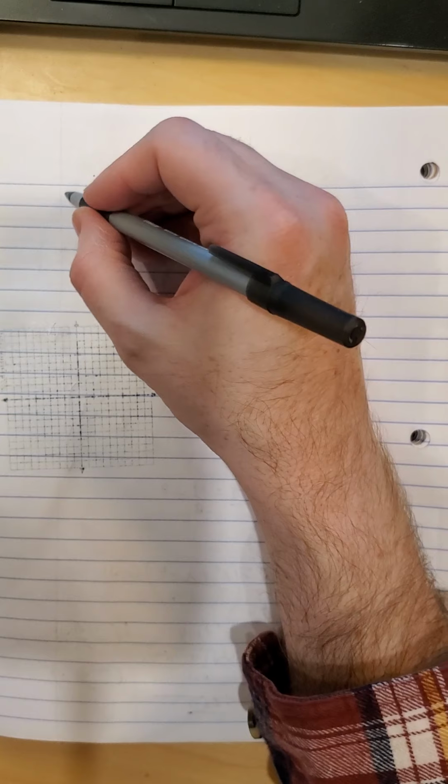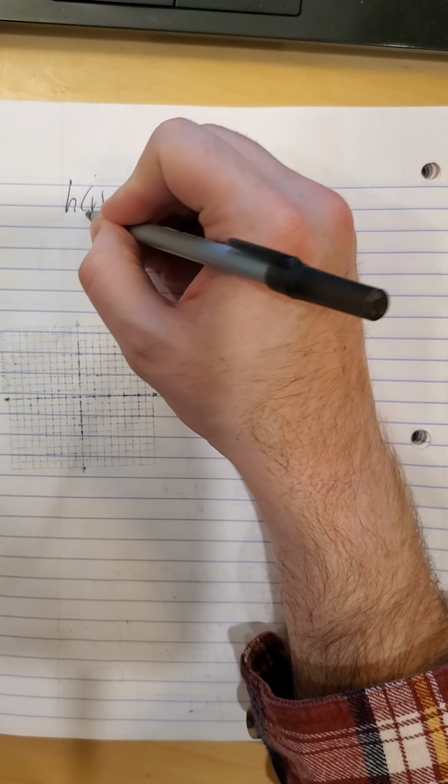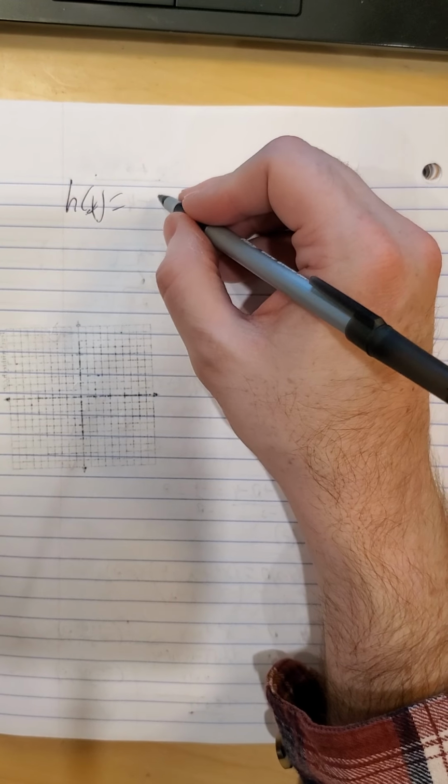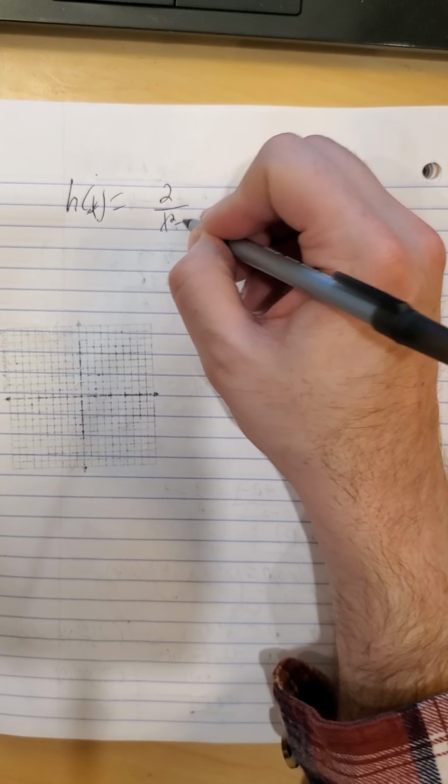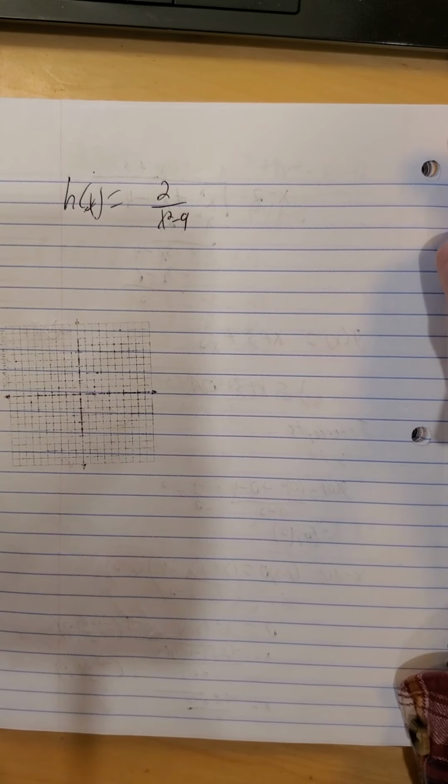Okay, so maybe one more of these. Do an h of x this time. So we'll do h(x) = 2 over x squared minus 9. So go ahead and pause it and see if you can run through all the steps with this one.